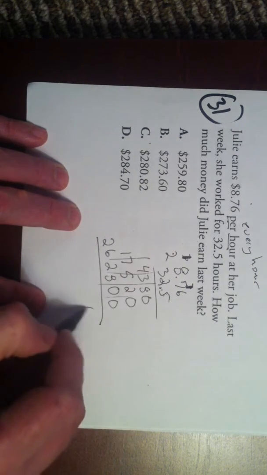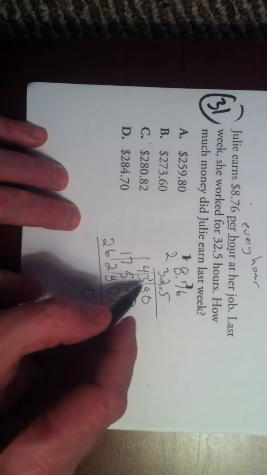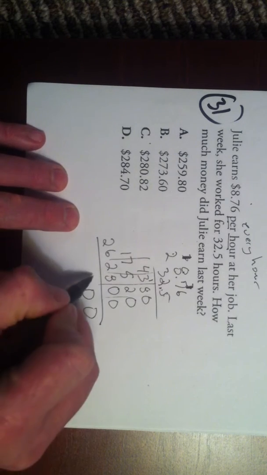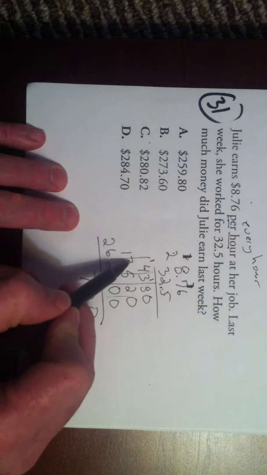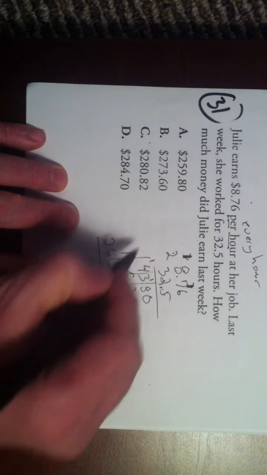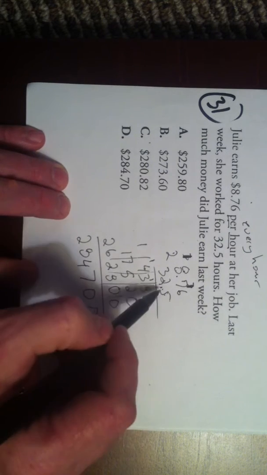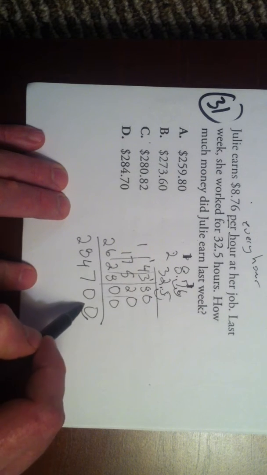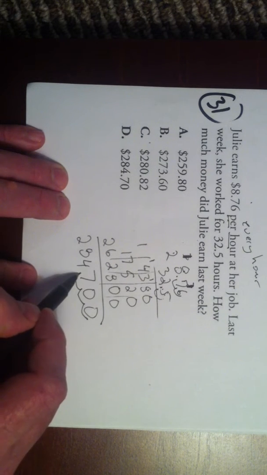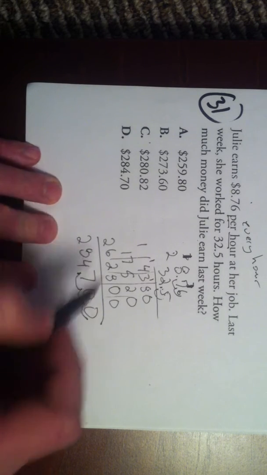And we add all these guys up. 0. 0 again. Carry the 1. That's 8. Plus 1 is 9. Plus 8 is 17. Carry the 1. 1 plus 4 is 5. Plus 7 is 12. 13, 14. Carry the 1. 26 plus 2 is 28. We have 1, 2, 3 places behind the decimal, so I got to move this 1, 2, 3. Looks like the total is 284.70. Choice D.